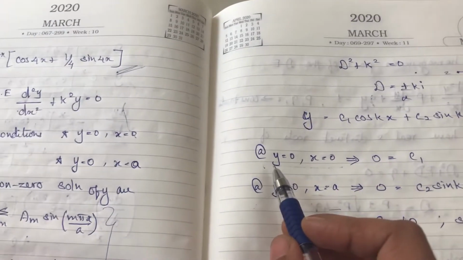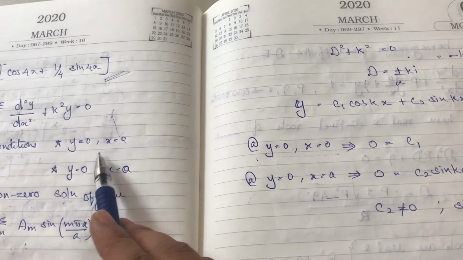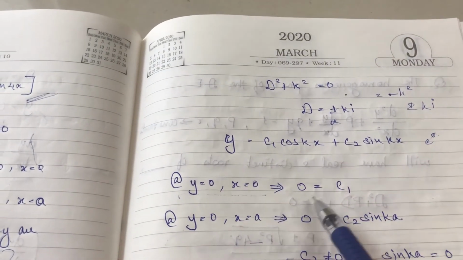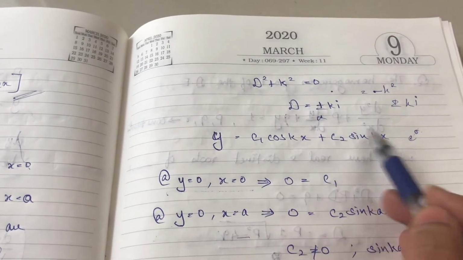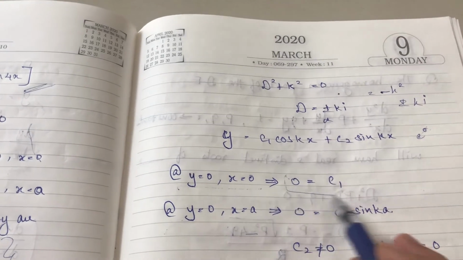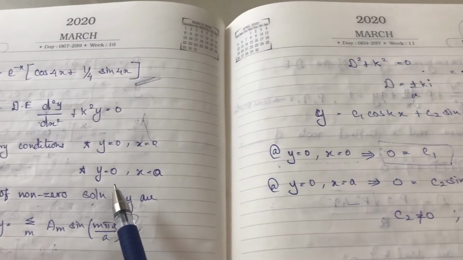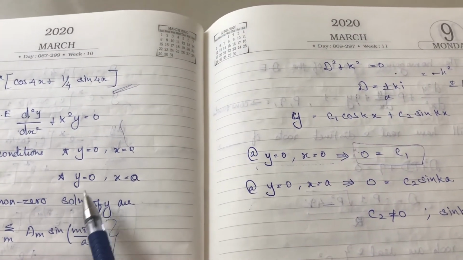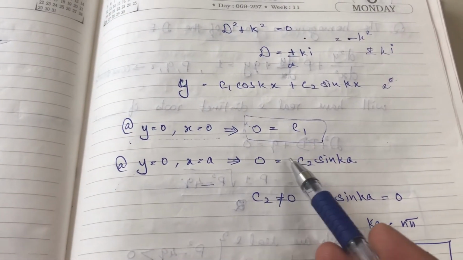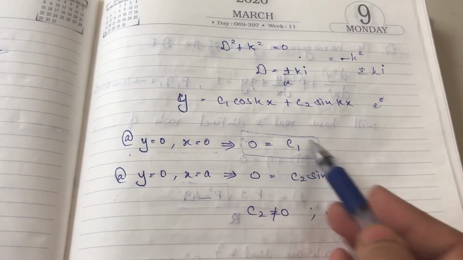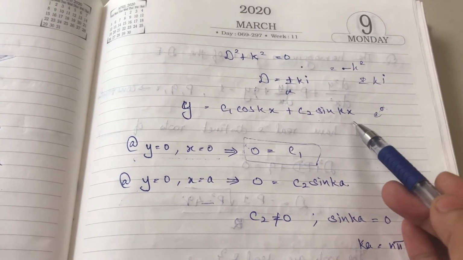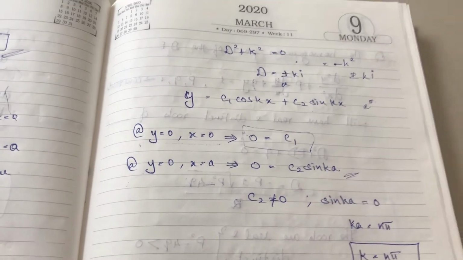Like you can see here, the first boundary value is what? Y equal to 0, x equal to 0. So if I put y equal to 0, it means 0 which is equal to, x equal to 0, sin 0 will be 0. So this one, C1. So C1 is what? 0. And again, I am taking the second condition. Y equal to 0, x equal to a. So putting 0 which is equal to, as you know, C1 is what? 0. So this term will become 0. C2 into sin Ka, right? So we have found this term.